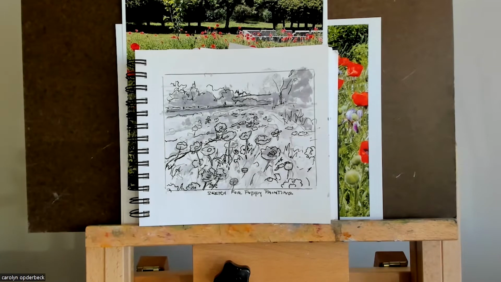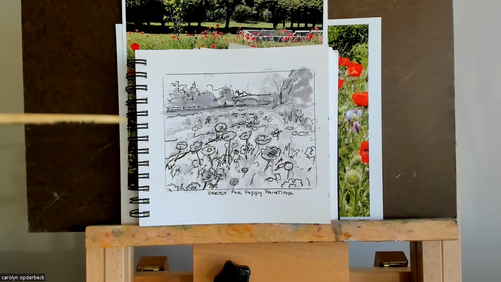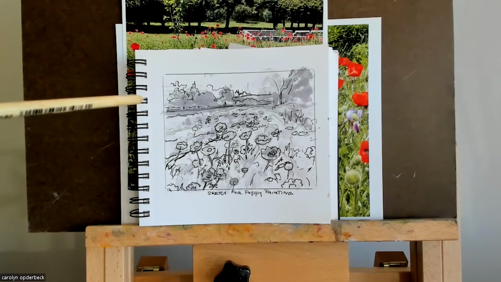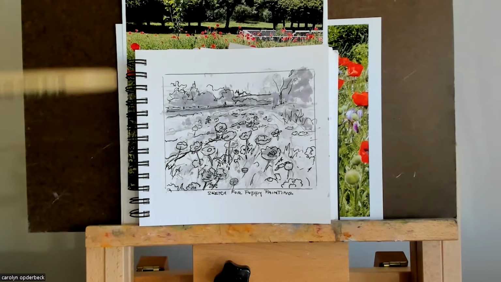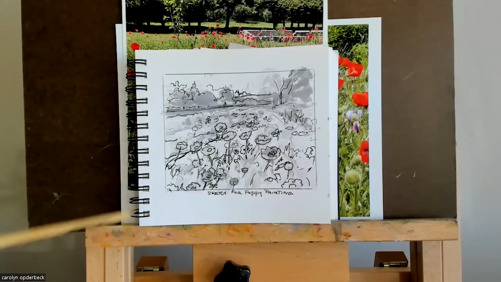The purpose of this video is to show you how I arrived at the composition that I'm going to use when I'm doing my demonstration of the poppy field. Initially, I started by doing just a sketch. I was playing around with the idea, wanting to know what approach I should use, what it was going to look like.